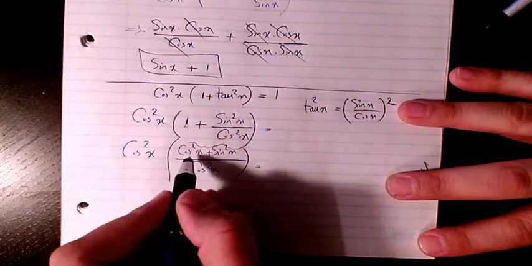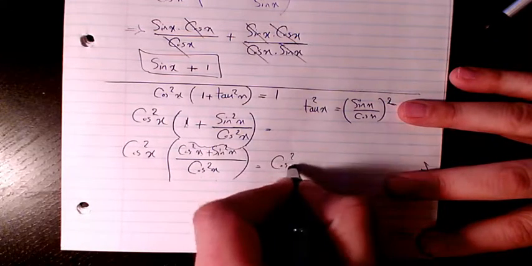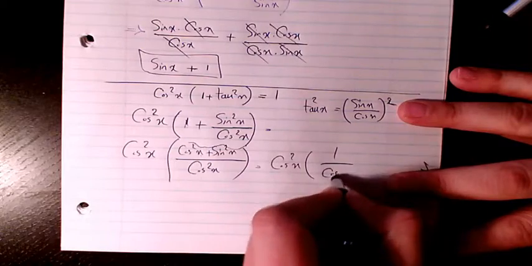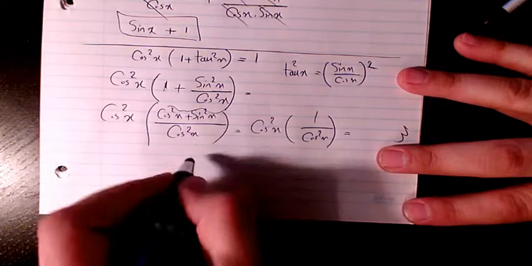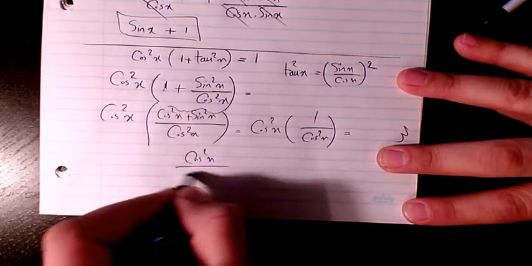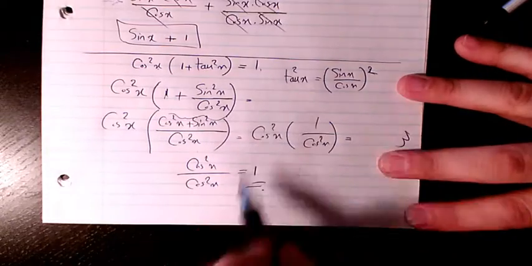So as we know, cosine squared x plus sine squared x is going to be equal to 1. So it's going to be cosine squared x times 1 over cosine squared x. Then I can write cosine squared x divided by cosine squared x, and it will be equal to 1. So that's how it's proved.